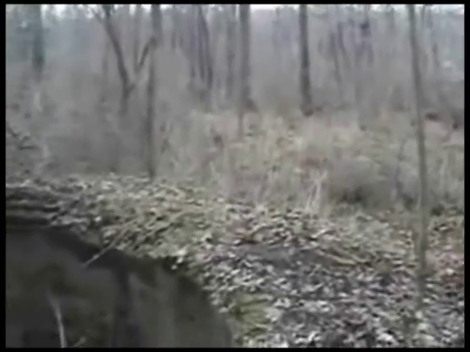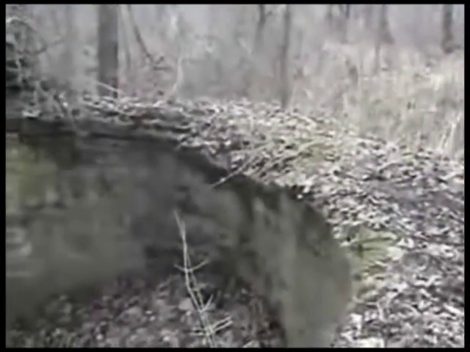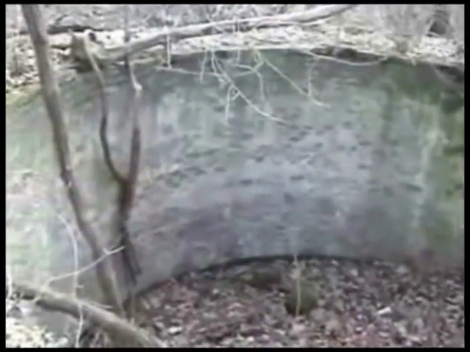Now we can take a look down into the cistern area. This was the big water storage area that provided all the drinking water for the park.